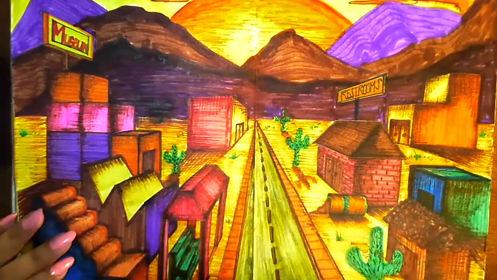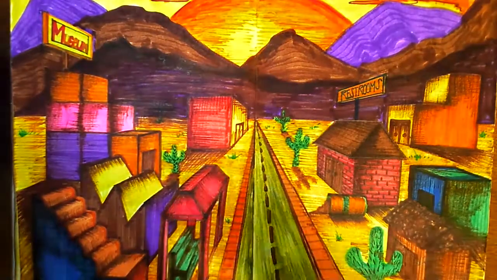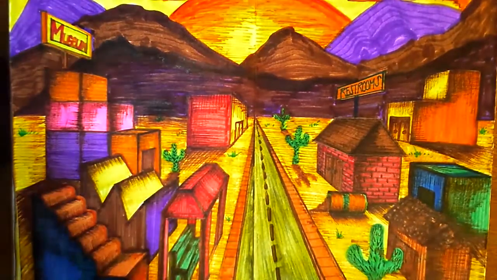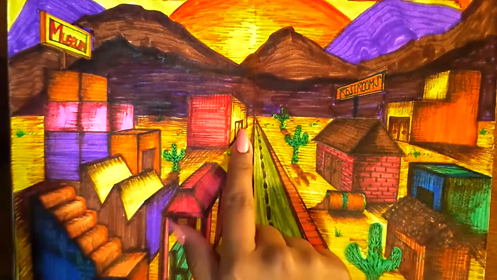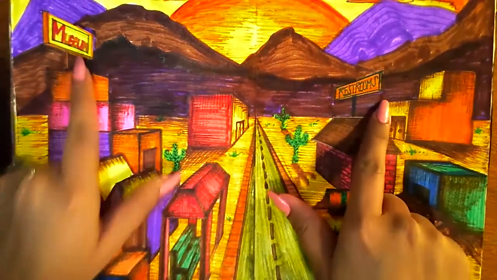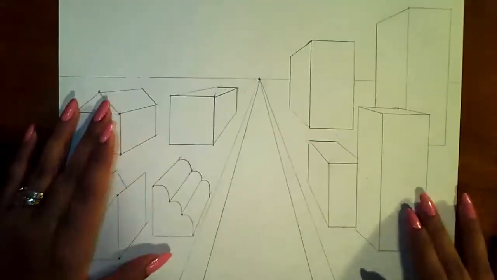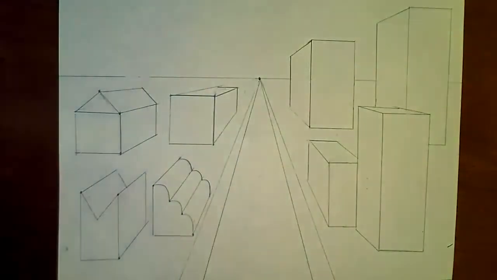Hello again, wonderful scholars. Today we're going to be focusing on doing the details of the buildings. We're going to add doors, we're going to add windows, we're going to add signs, and I'm going to show you guys how to do that in this lesson. Okay, so we're going to continue this drawing, part 2.